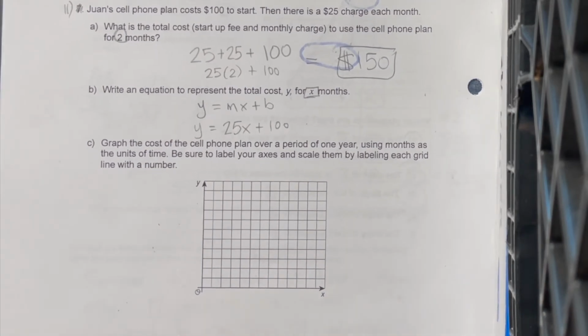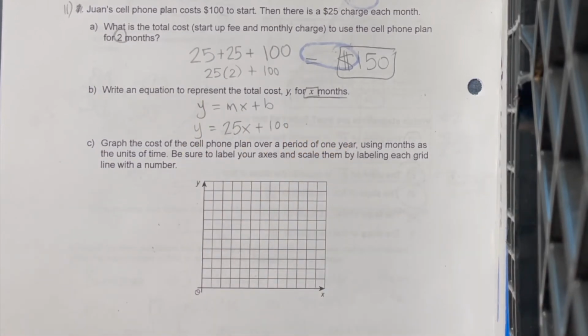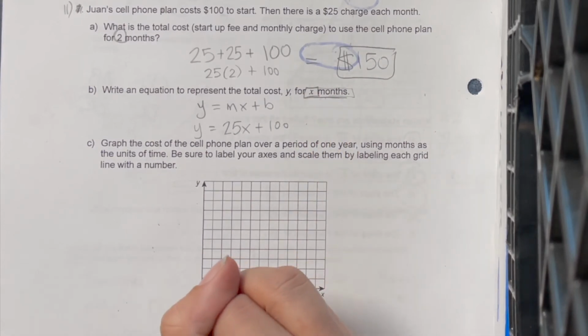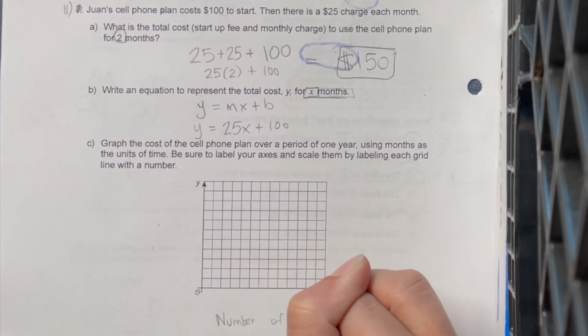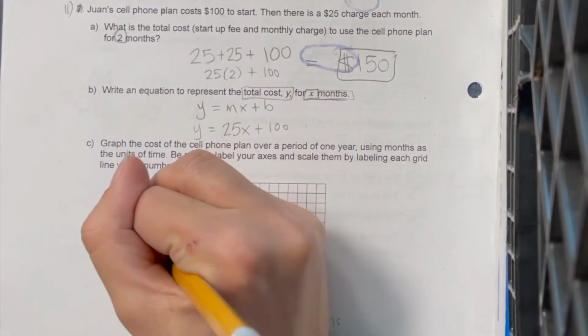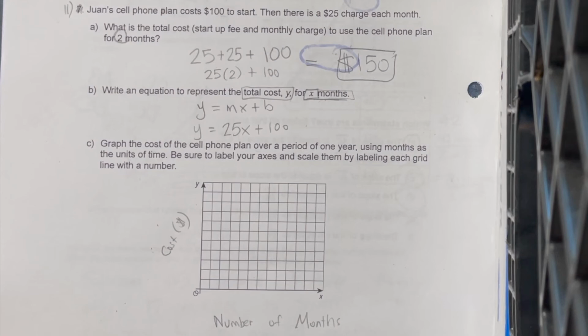So on the x-axis, this is going to be x months, since that's what I have here, x months. So this is my number of months. On the y, it's going to be the total cost. And I need to graph this data.